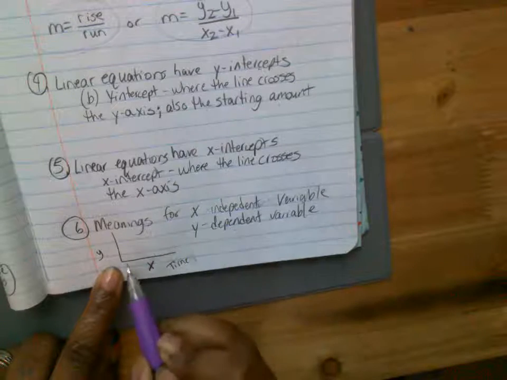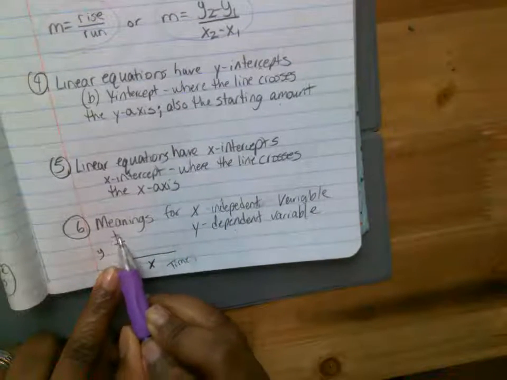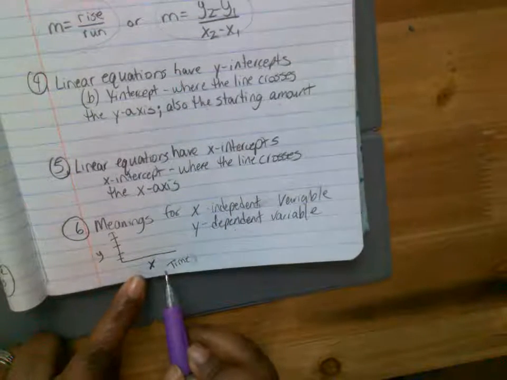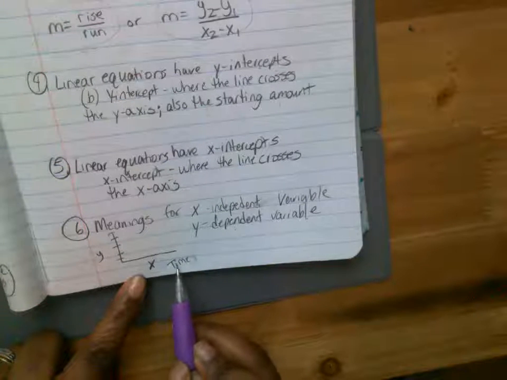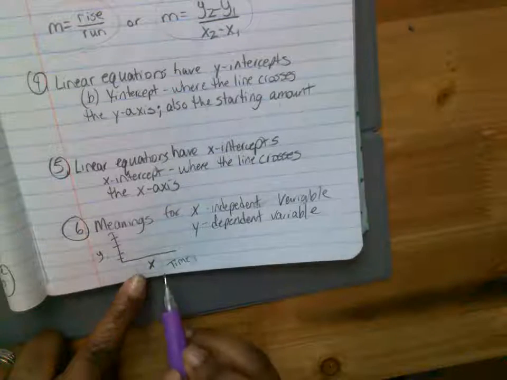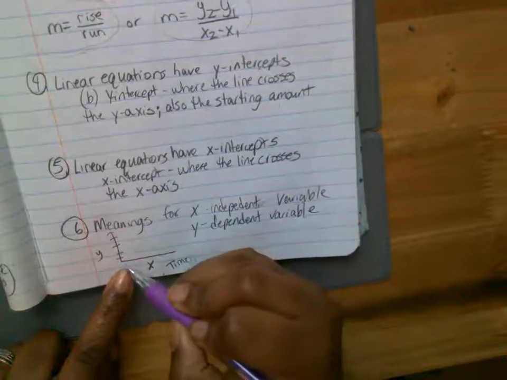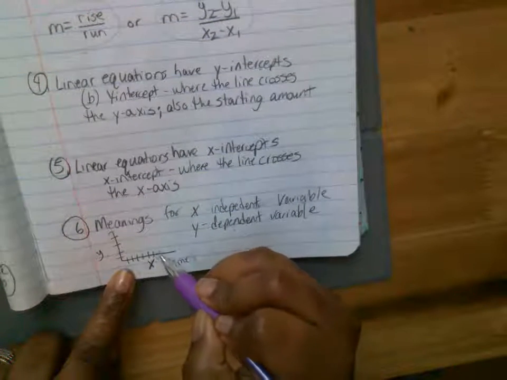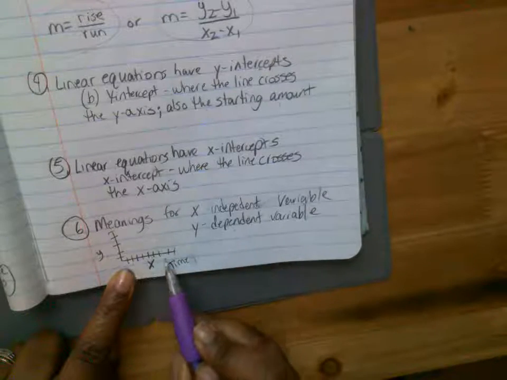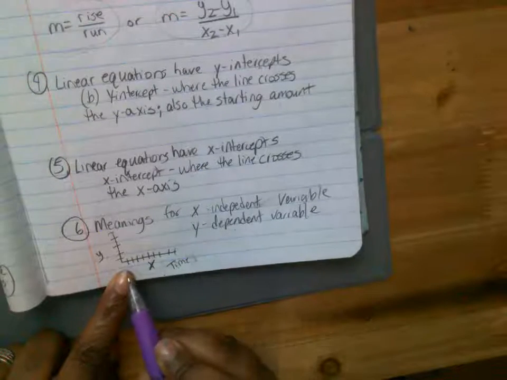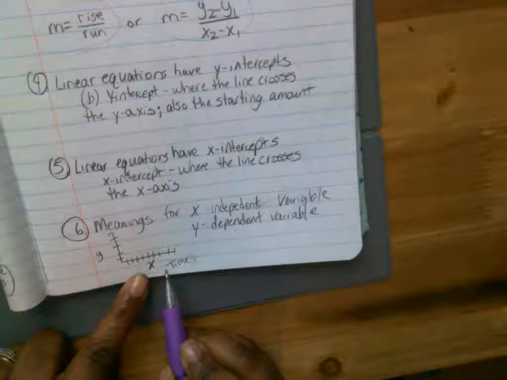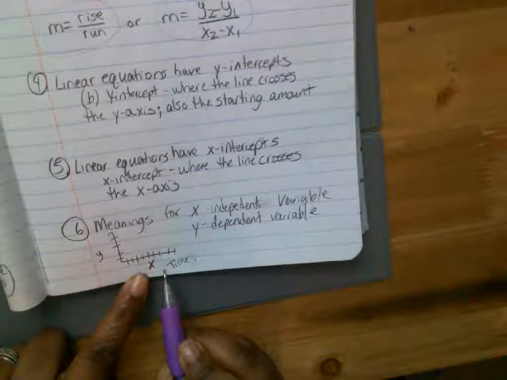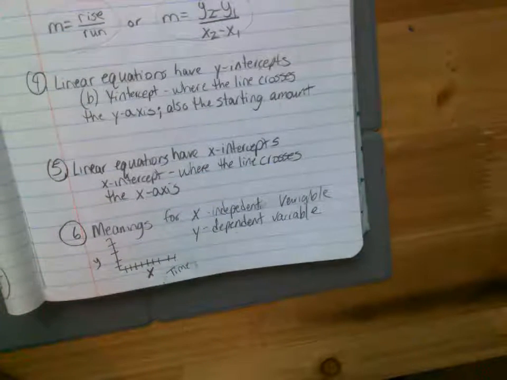The dependent variable, for the most part, fluctuates. Your independent variable does not depend, your x values do not depend on any other variable. Time goes on regardless. Minutes are going to increase regardless. Hours are going to increase regardless. Time, for the most part, is always going to be your x value or your independent variable.